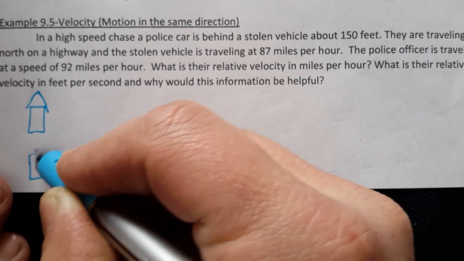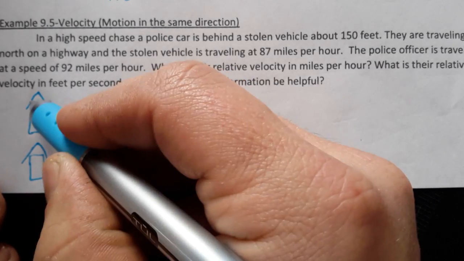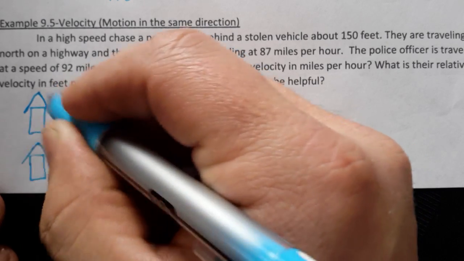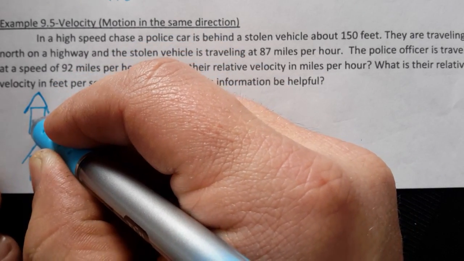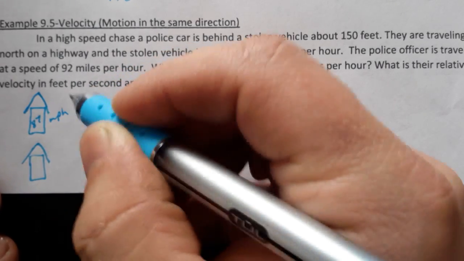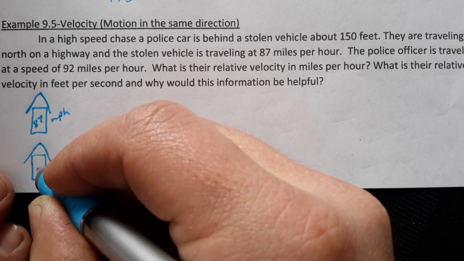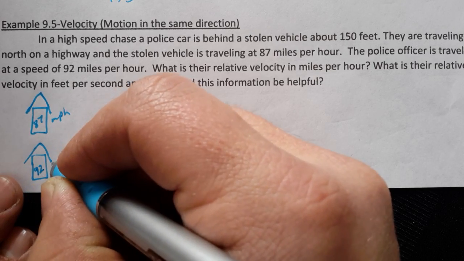We have them going in the same direction, and they're going north, so that's why I have them pointing up. I've got the stolen vehicle, which is 87 miles an hour. And I've got the cop car, or the police officer that is behind him, chasing him, going 92 miles an hour.